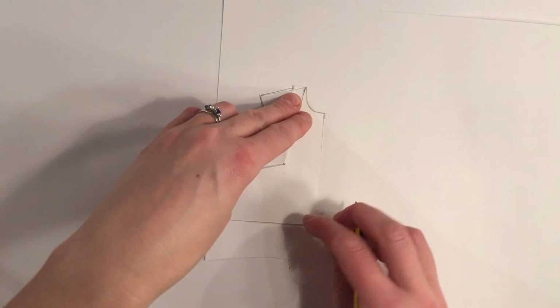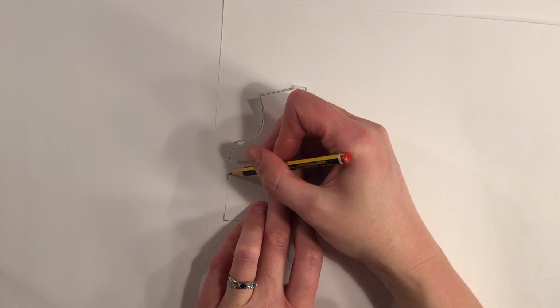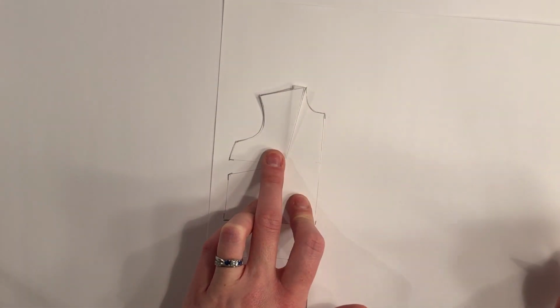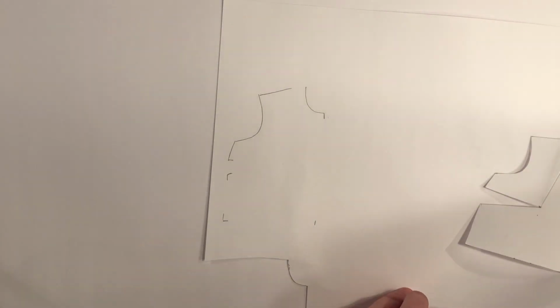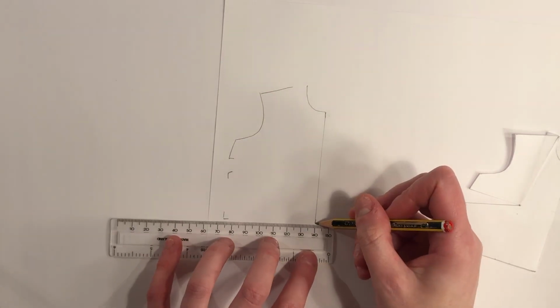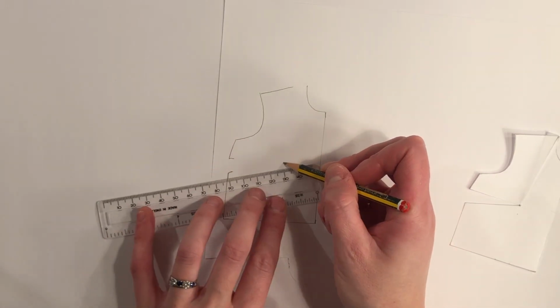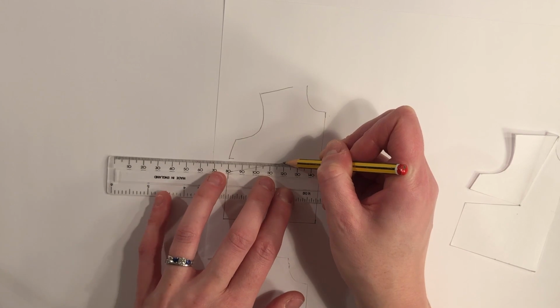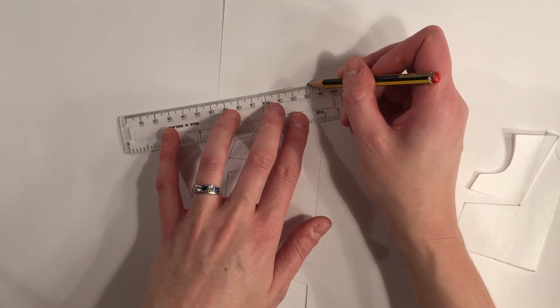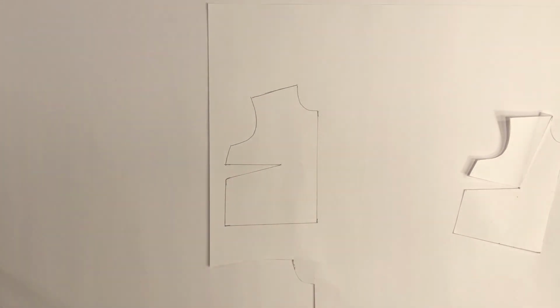I'm just going to join those points there, and again here, and I'm going to join those with a ruler, and I'm just going to mark where that dart will start, and again, mark those up with a ruler as well. And then just finishing off the shoulder line there. So that would be my new pattern with the dart sitting here at the underarm seam.